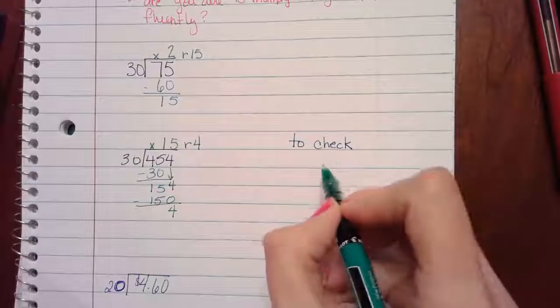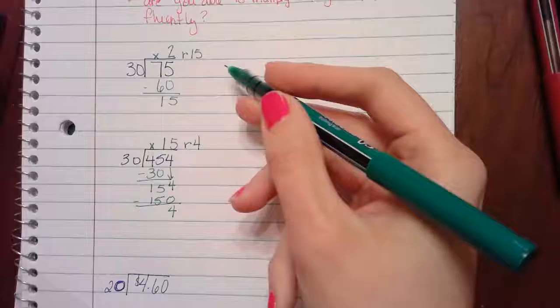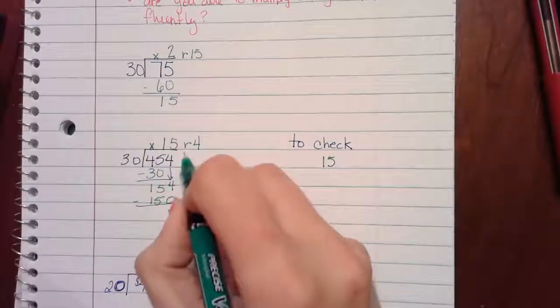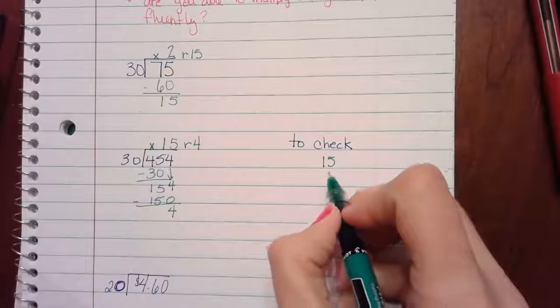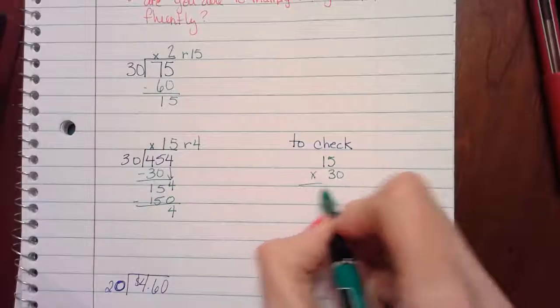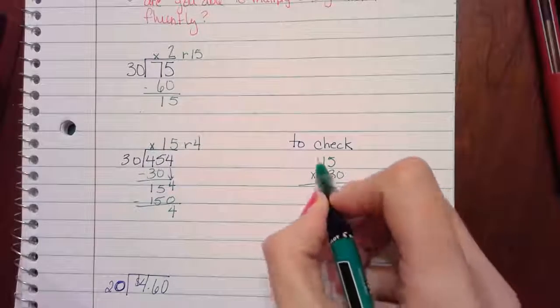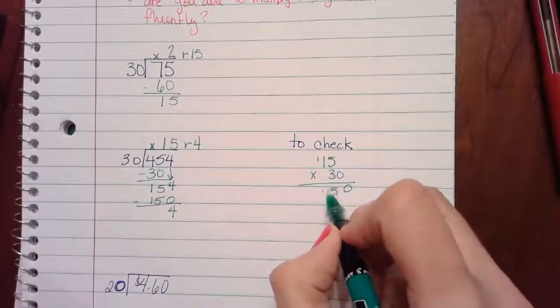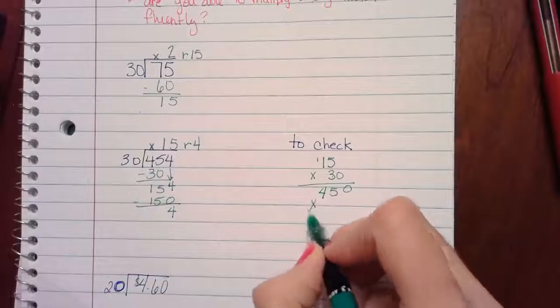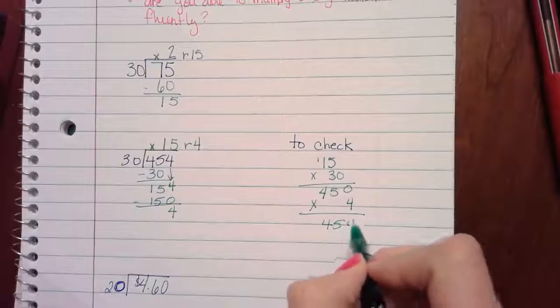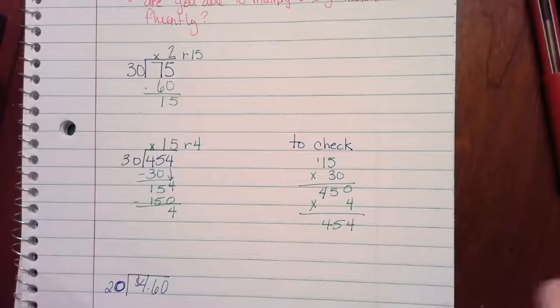Remember to check this, and you could check the one up here as well. You take your quotient, which is the answer, the part without the remainder here, and you're going to multiply that times 30. What is 15 times 30? 3 times 5 is 15. 3 times 1 is 3 plus 1 is 4. And then we're going to add in the remainder that we had. So our answer is 454. So our division was correct.